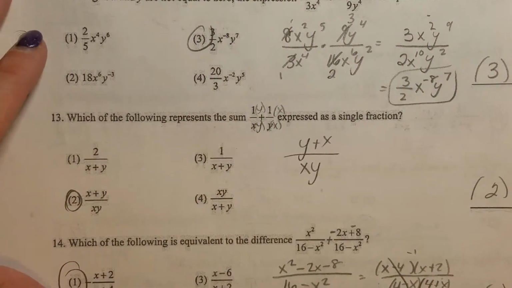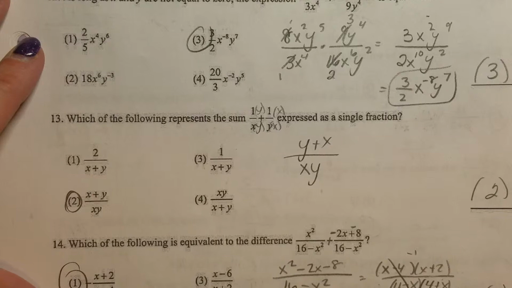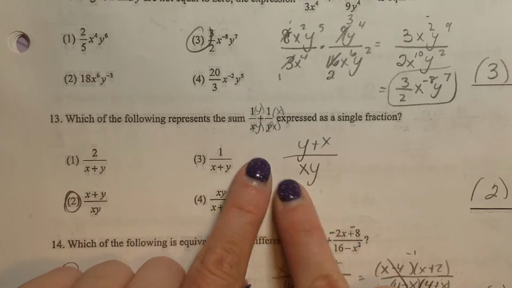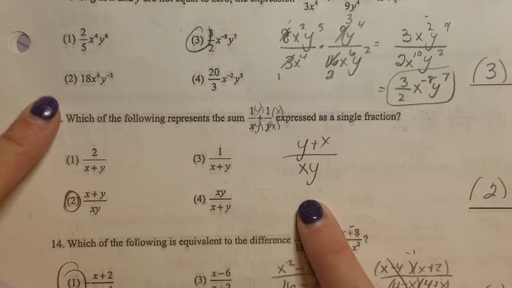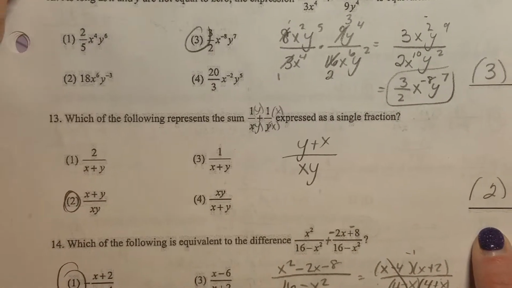Number 13, which of the following represents the sum? So we're going to want to get common denominators and then just add the tops together to get our answer.